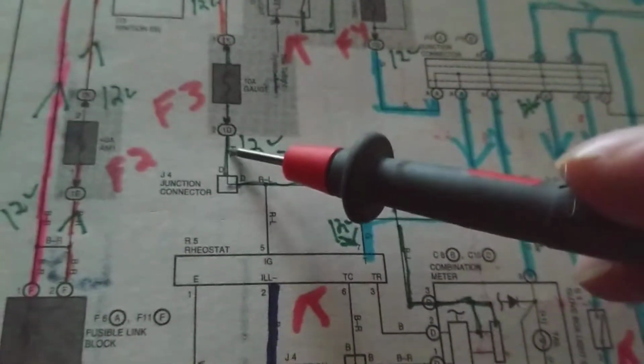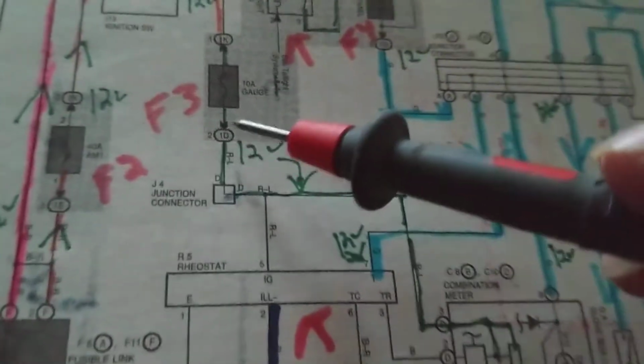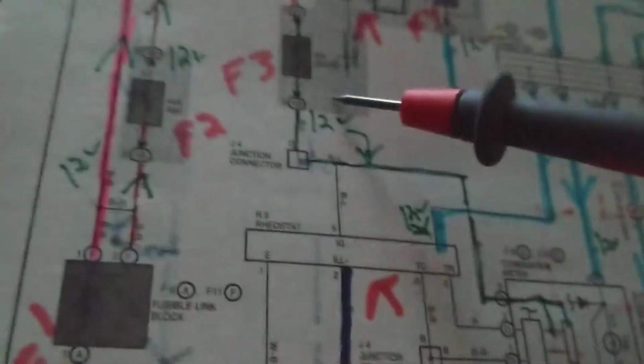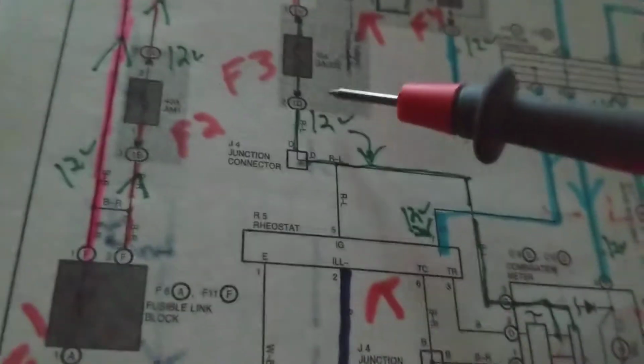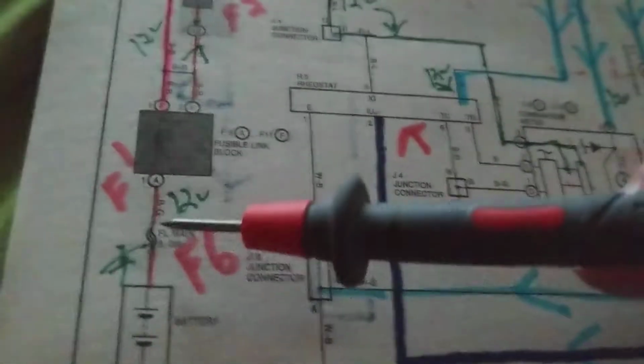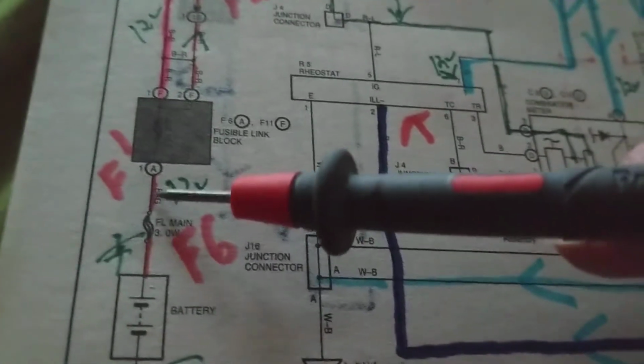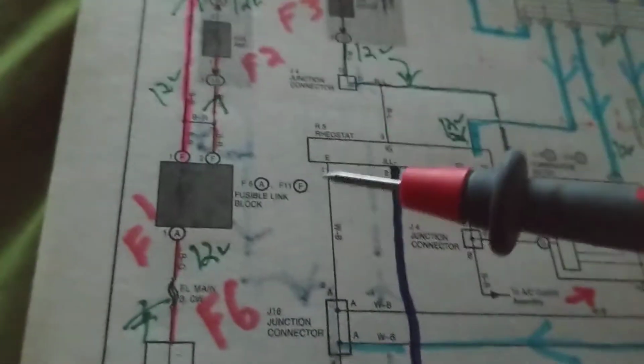If I have a short, if this point right here is connected to ground, I'm going to blow this. And I'm going to blow the main one. You can bet on that. The main fuse is going to blow. So, the best thing is, if I have a blown fusible link, go from here to ground. Measure where the short is, and a short will blow a fuse, not an open.